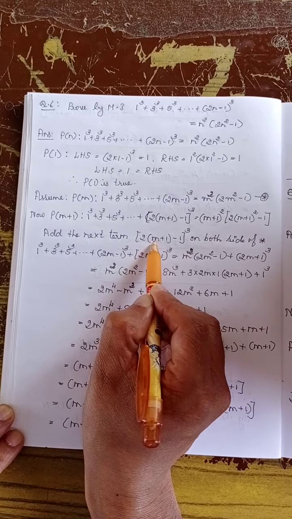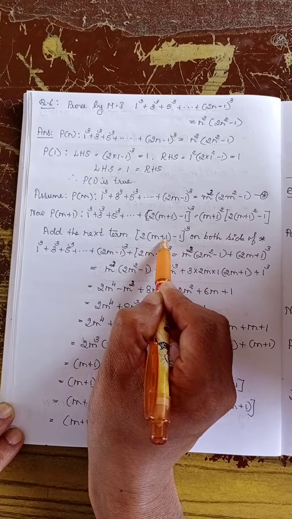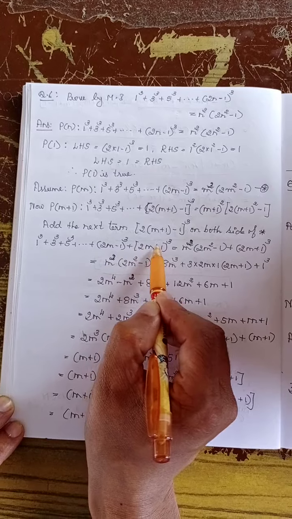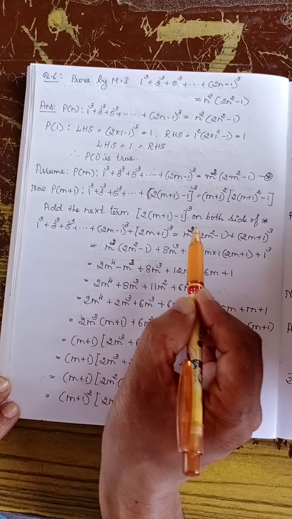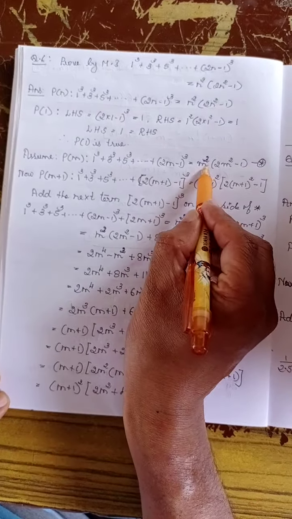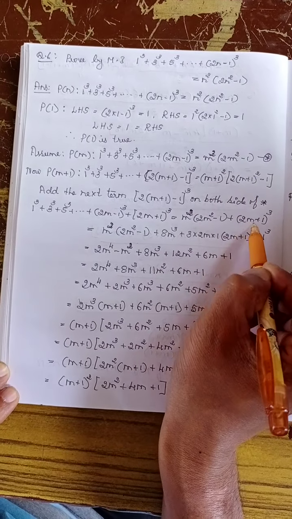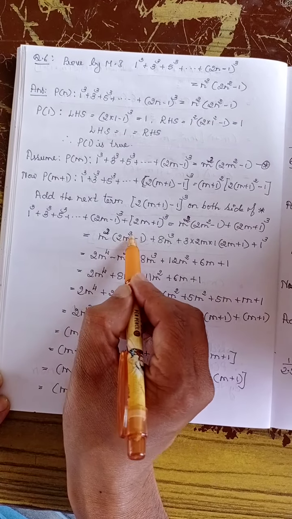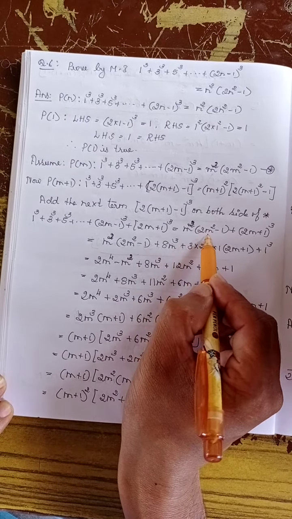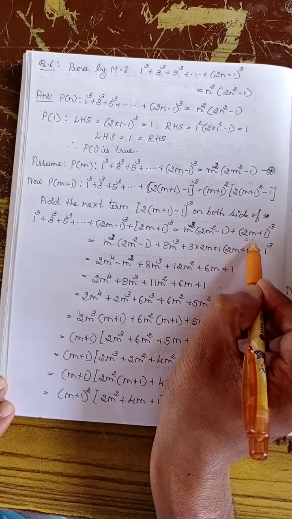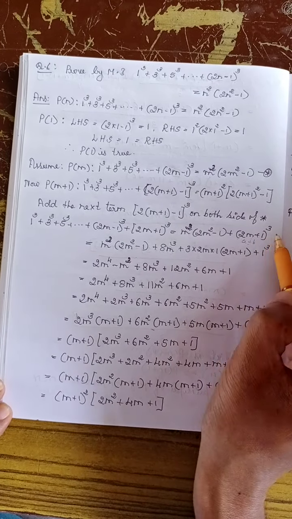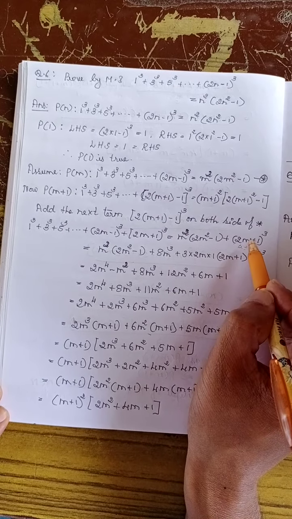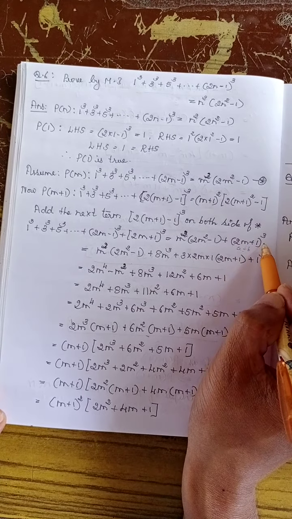2 into m is 2m, 2 into 1 is 2, plus 2 minus 1 is plus 1, so 2m plus 1. The next term after simplified form will be (2m plus 1) the whole cube, that is equal to m square into (2m square minus 1) plus (2m plus 1) the whole cube, that is equal to m square into (2m square minus 1) plus, here we use the form a plus b the whole cube. What is (a plus b) the whole cube? (a plus b) the whole cube is a cube plus 3ab into (a plus b) plus b cube.